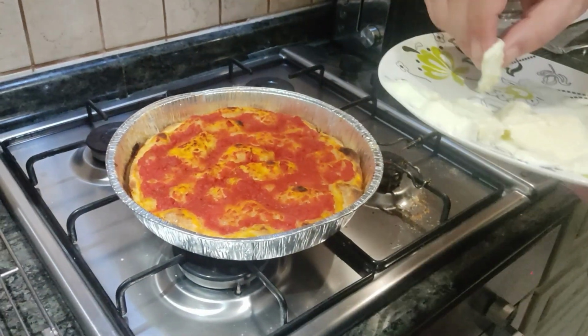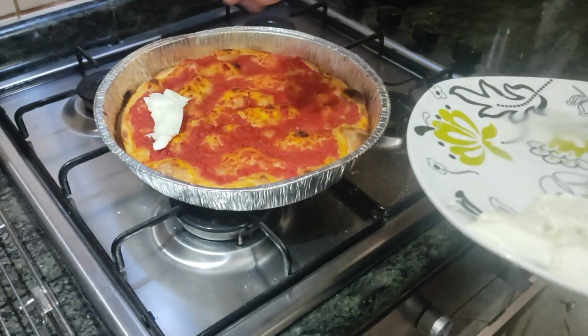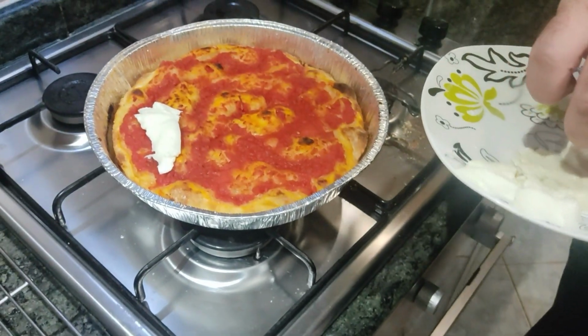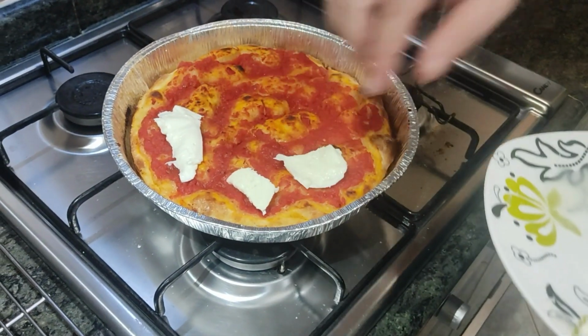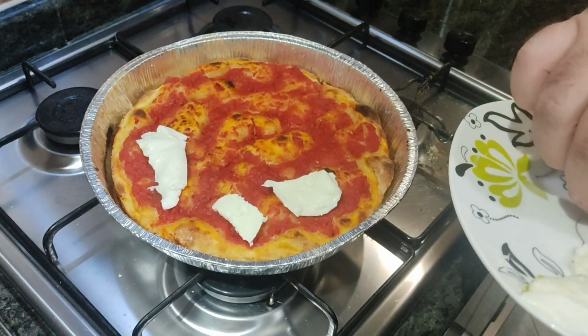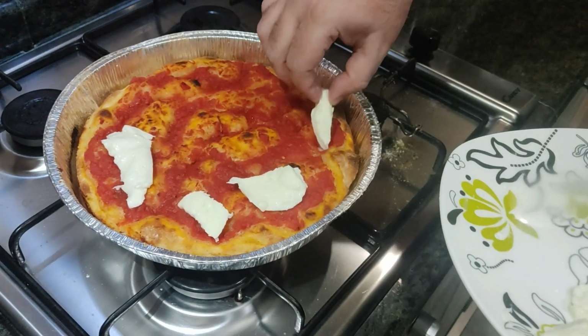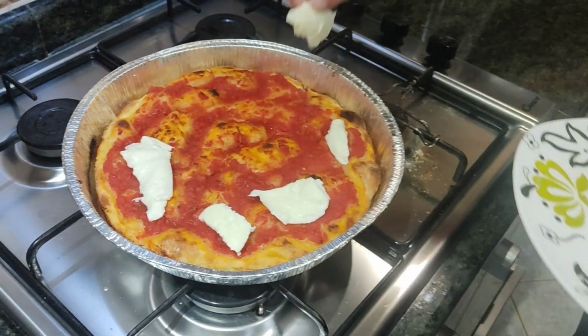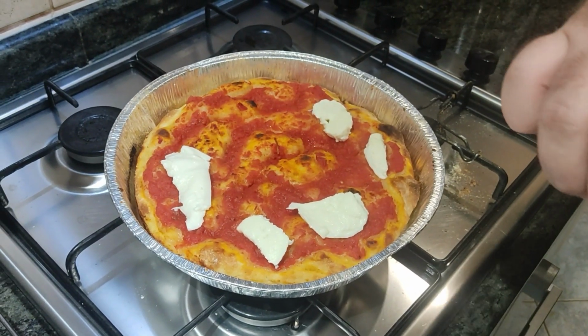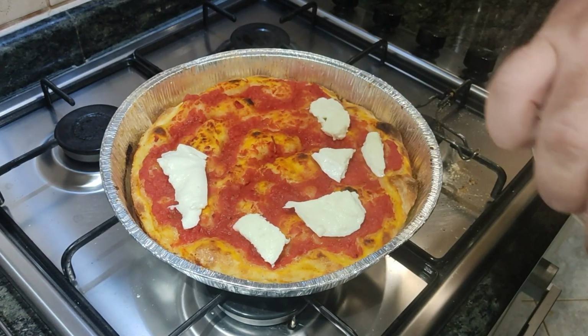After 6 extra minutes, we take it out and we add the mozzarella. In this case, it's a buffalo mozzarella that I cut a few hours in advance in order to allow the liquid to go out.